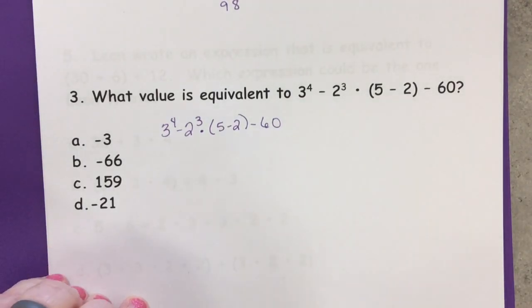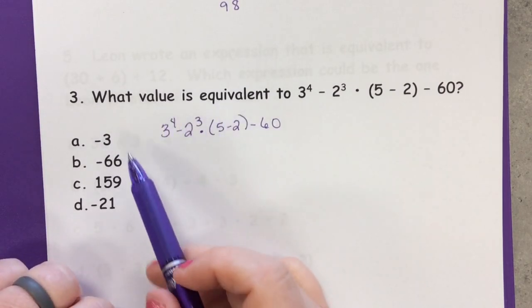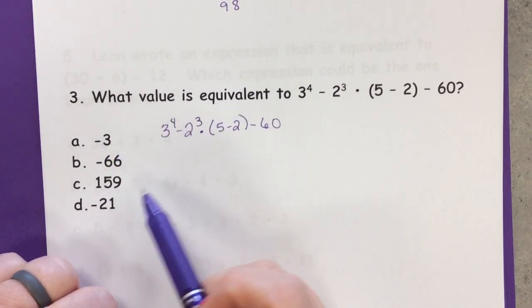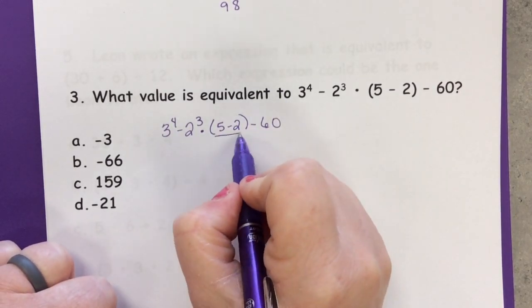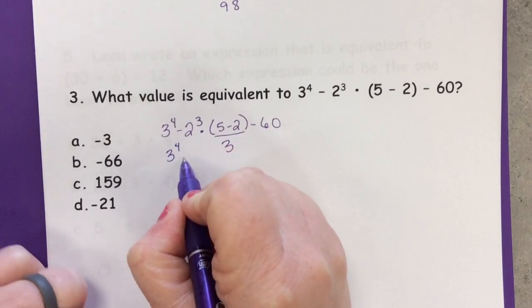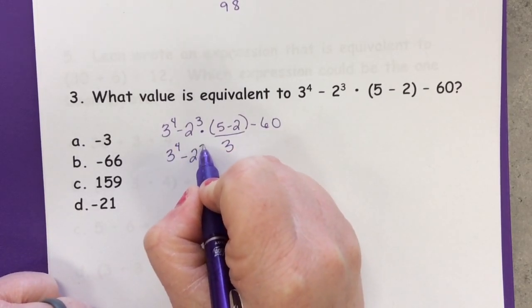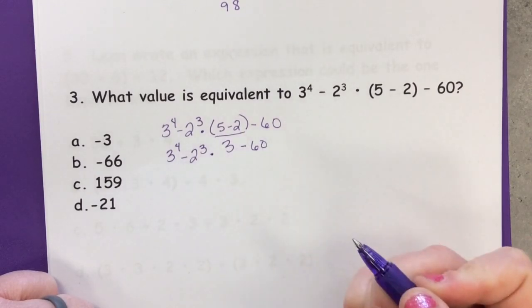Okay, so on this problem here, what value is equivalent? So it's doing the same thing. It could say simplify. Okay, so I'll start with my parentheses. Okay, 5 minus 2 is 3. So I have 3 to the 4th power minus 2 to the 3rd power times 3 minus 60.